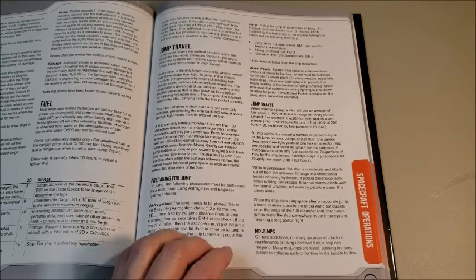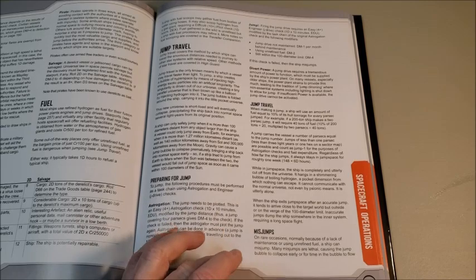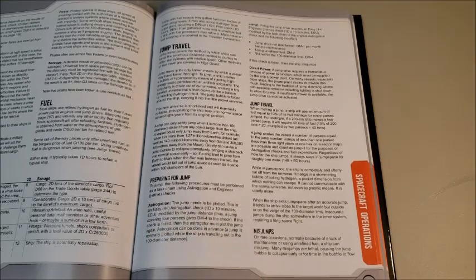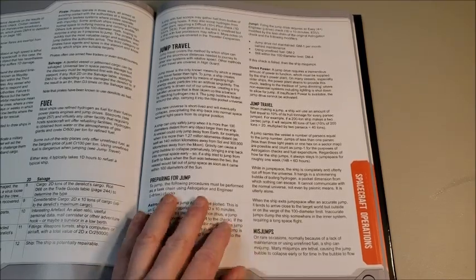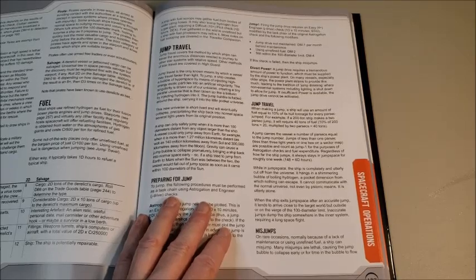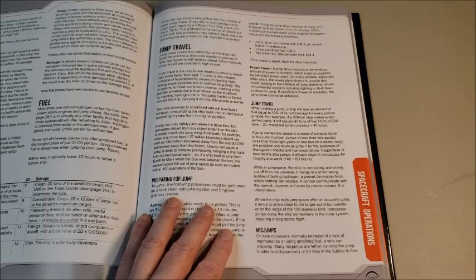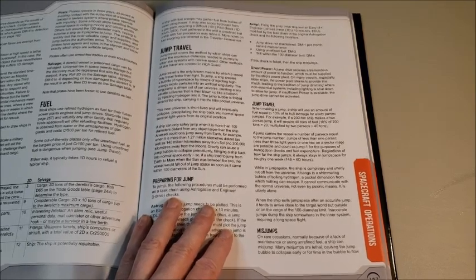Jumps are pretty neat. When you're in jump space, you're isolated from the universe. No one can reach you, even psionically. Nobody can contact you. You can't contact anybody else. If you have a problem with your ship in jump space, you are on your own. You have to figure out how you're going to deal with that problem. I love that about Traveller.